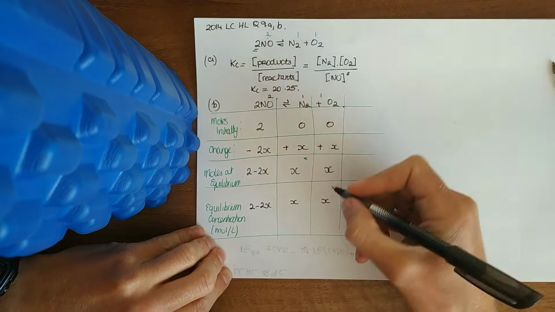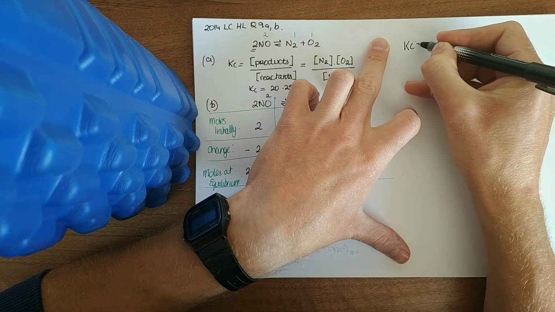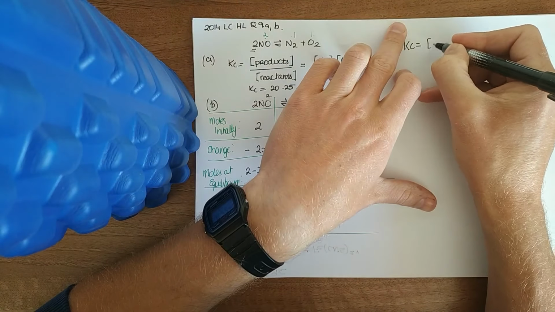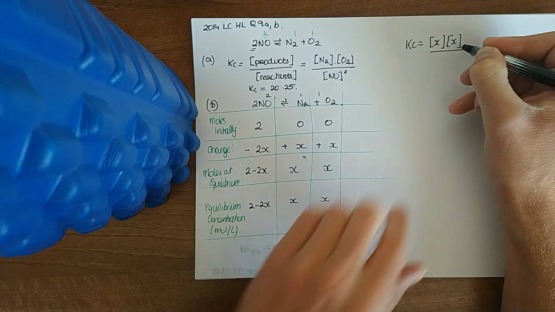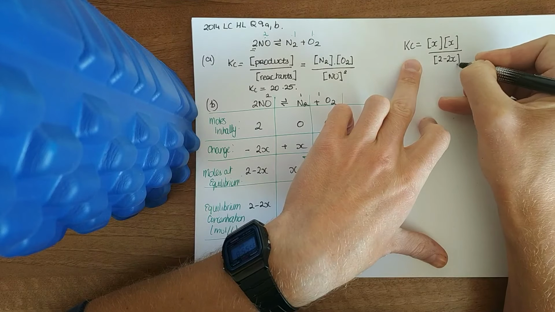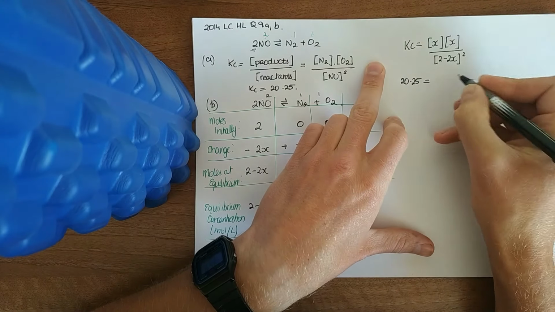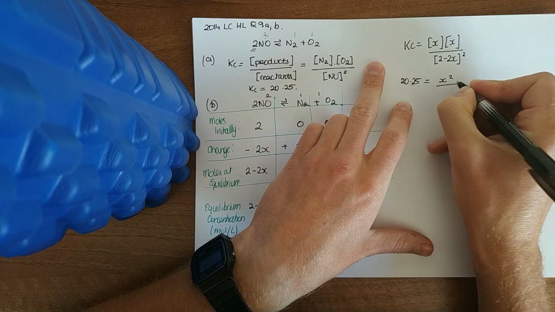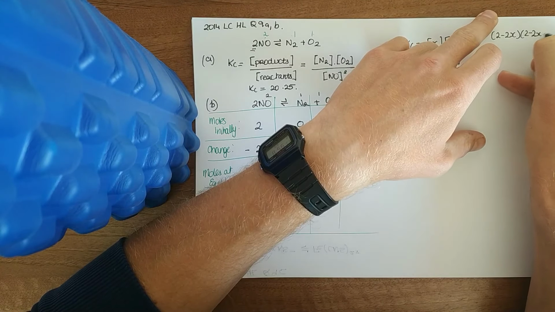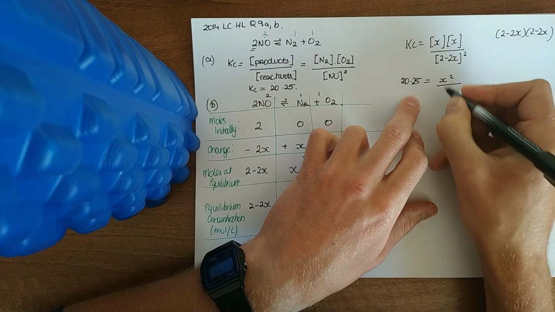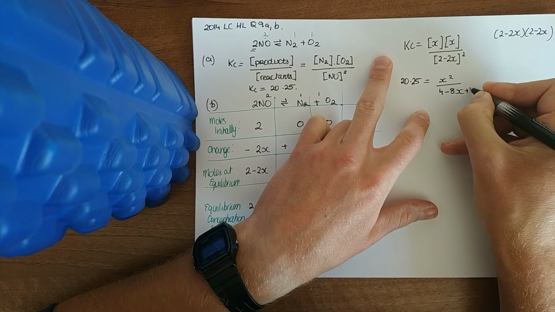Now fill these values in back up here. So in our Kc, which is N2, which is x, O2, which is x, over NO squared, (2 minus 2x) squared. Horse in your value of the equilibrium constant, 20.25, x times x squared. Write that bracket out twice if you like. Split it up, multiply it, or you could do your maths thing. If you're good at maths, square the first, multiply the 2 together and double it, square the last.